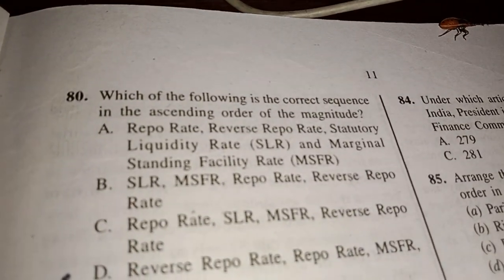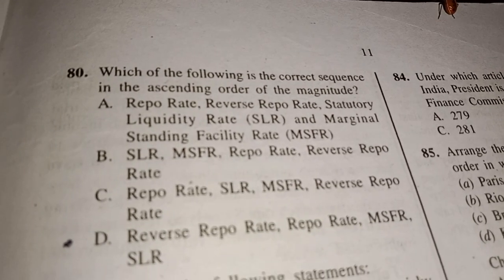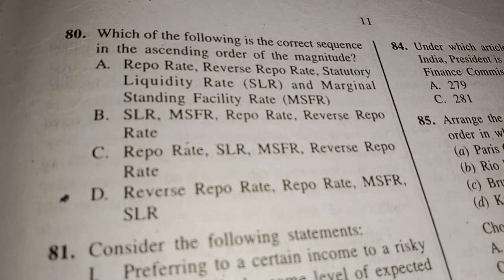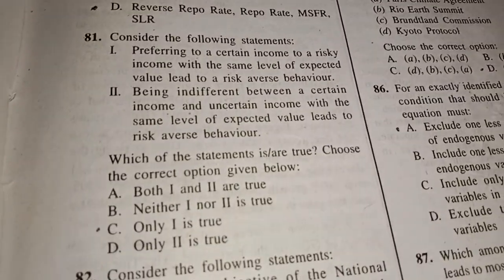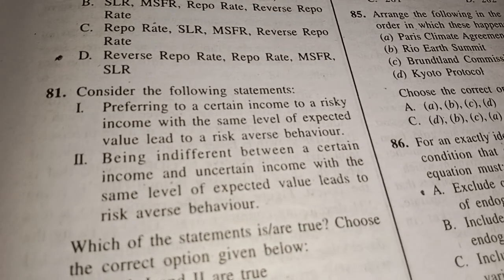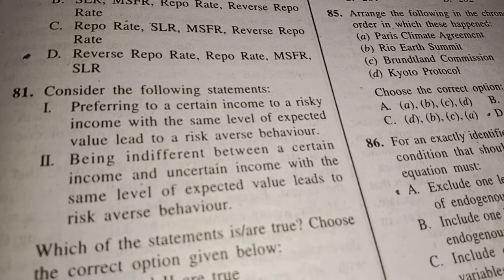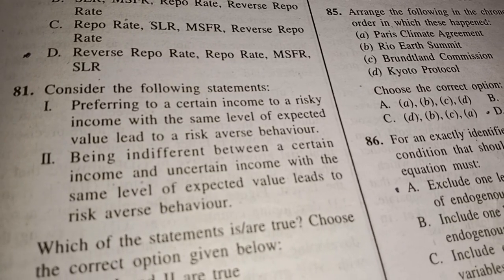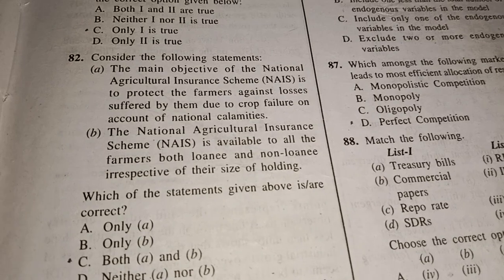Which of the following is the correct sequence in the ascending order of the magnitude? Reverse repo rate, MSF rate, SLR. Consider the following statements. Only one is true. Preferring a certain income to a risky income with the same level of expected value leads to risk averse behavior.